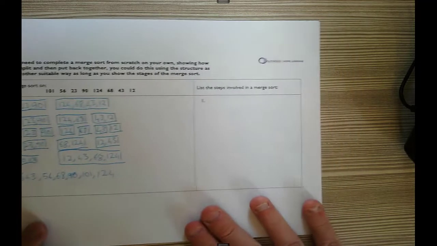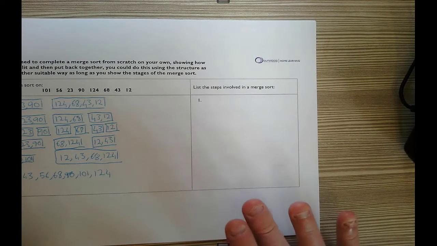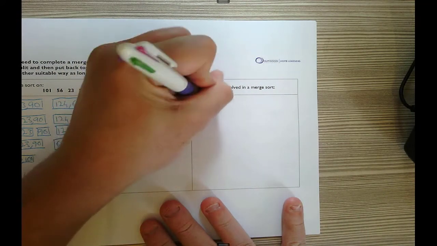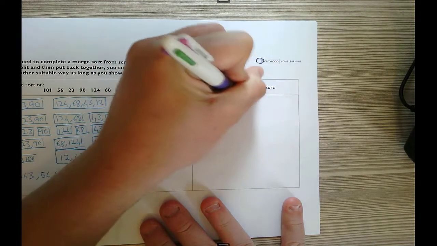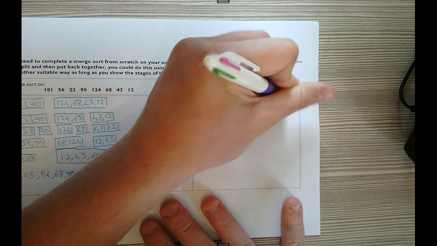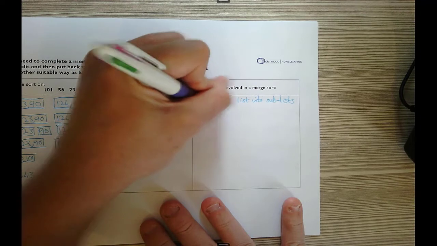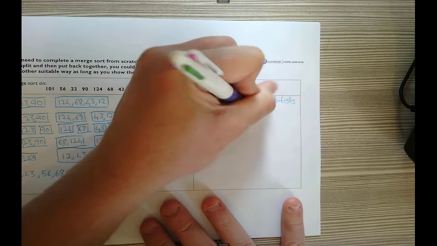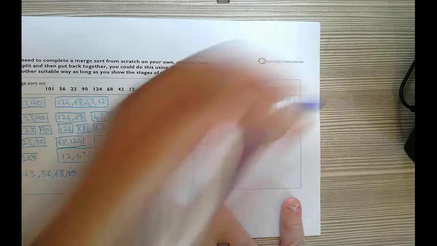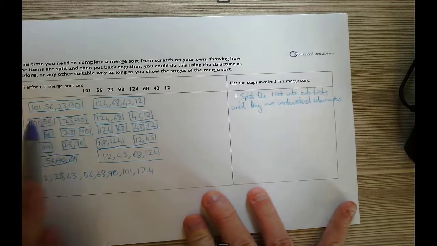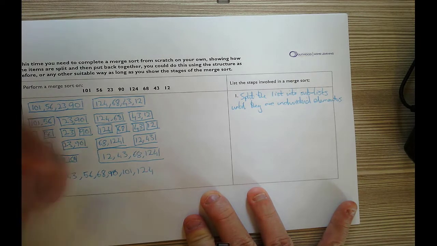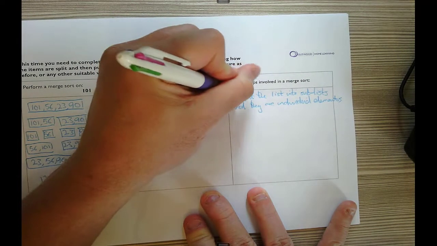So the final thing that you needed to do was list the steps involved in the merge sort. So, what are the steps that you go through? I would say the first one is to split the list into sublists until they are individual elements. So that process is where we've gone into fours, pairs, individual. That's this bit here. Let me change the colour of the pen. So that step 1 is this bit here. Okay.